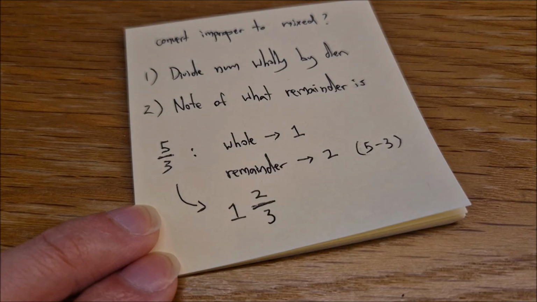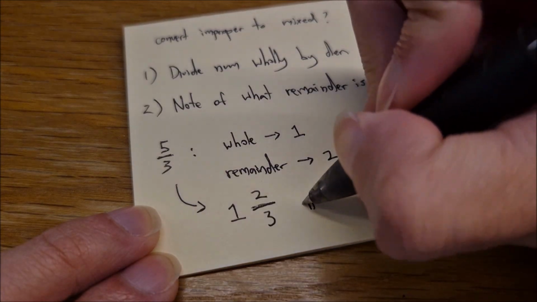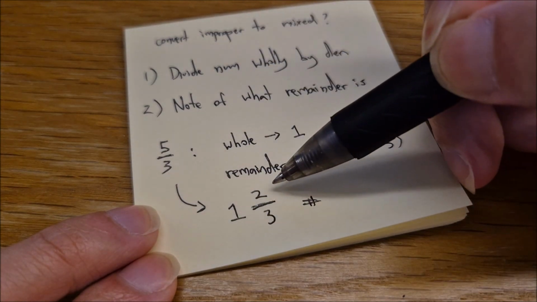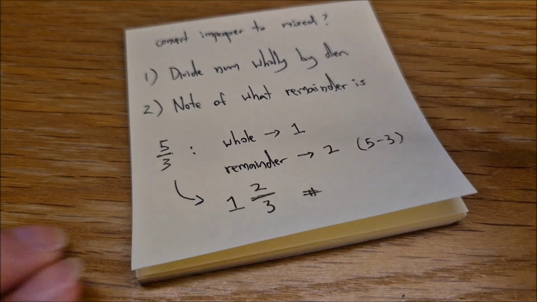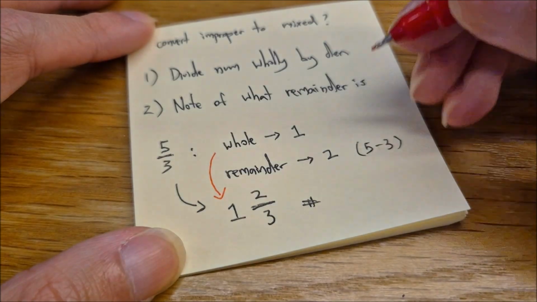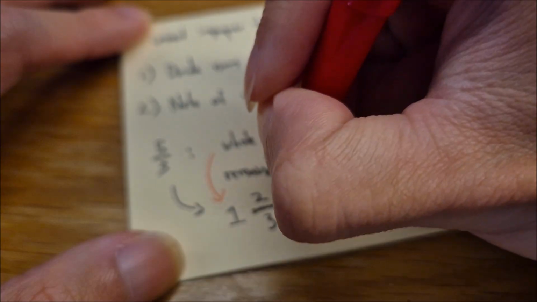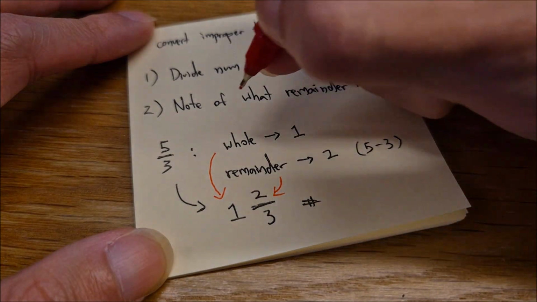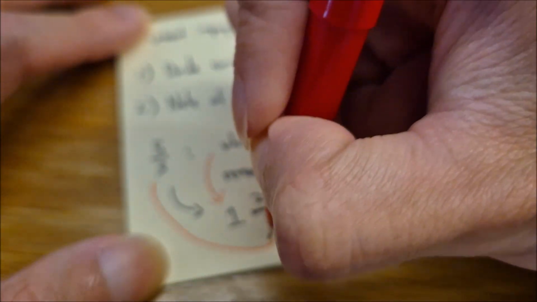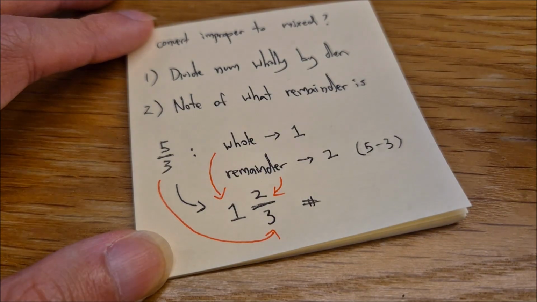And there we have it. We are done. So it's 1 and 2 over 3. So the whole number goes here, and the remainder goes here, and then the denominator simply remains unchanged.